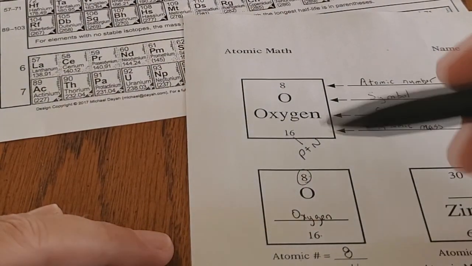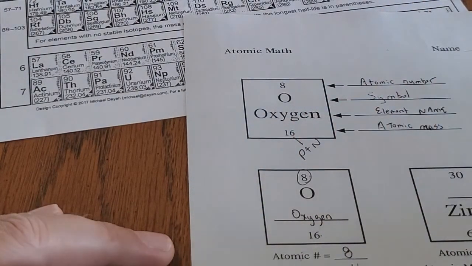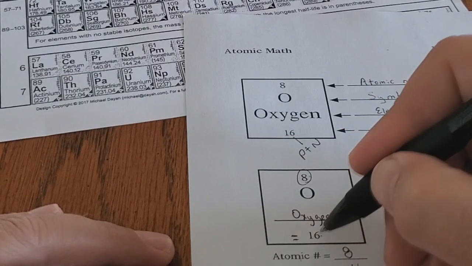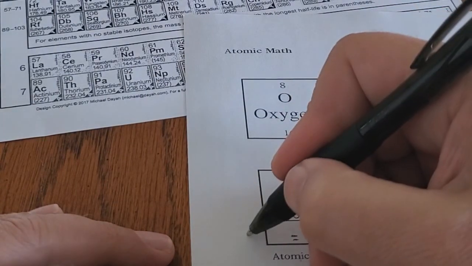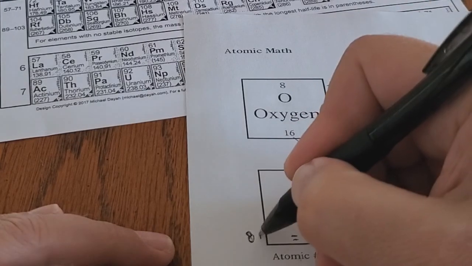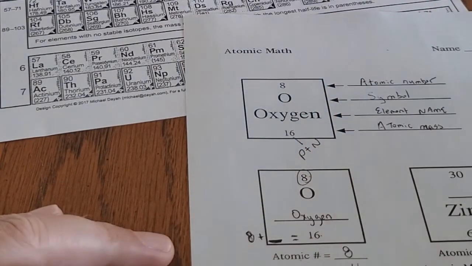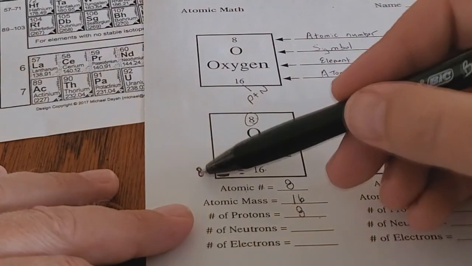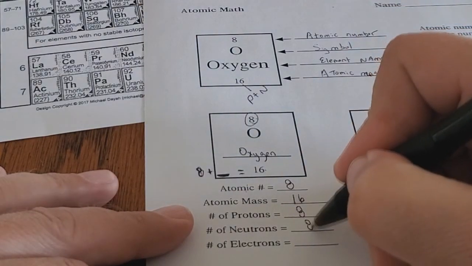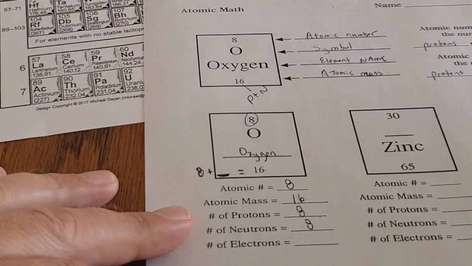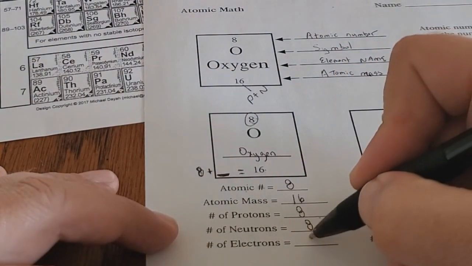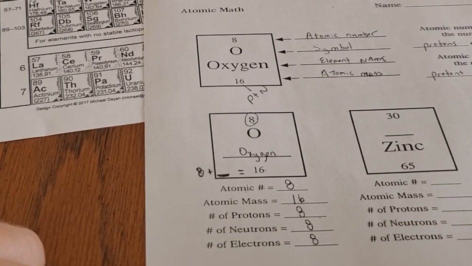The number of neutrons. Now, the number of neutrons, you got to do a little bit of math. 16 is the number of protons plus neutrons. So we know there are 8 protons. How many neutrons do we add to this to make it weigh 16? So I don't know if you can see that. Hopefully I'm not out of camera, but 8 plus 8 neutrons gives us 16. And then we have the same number of protons and electrons. So in this case, electrons is also going to be 8.